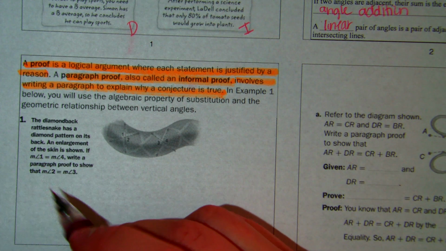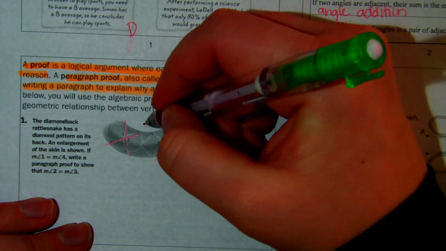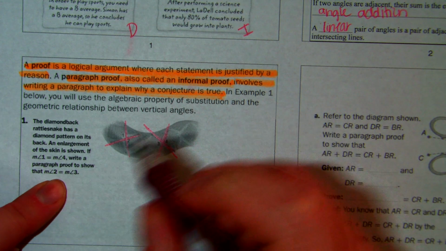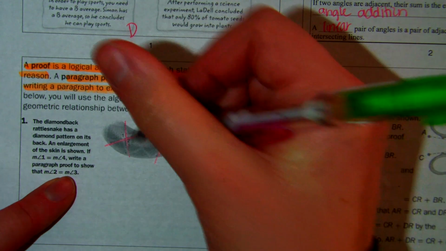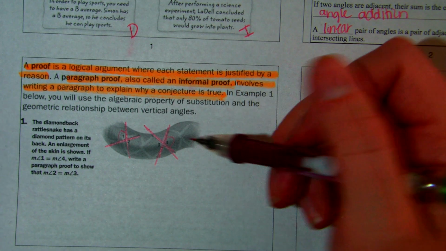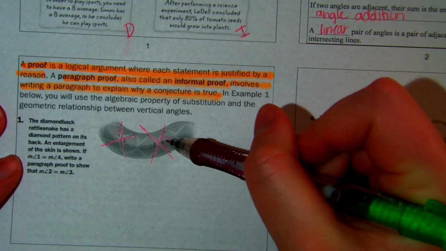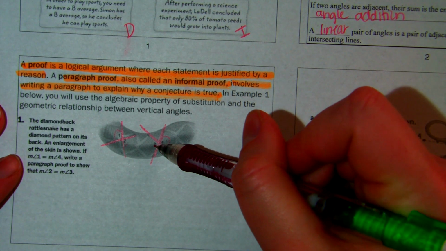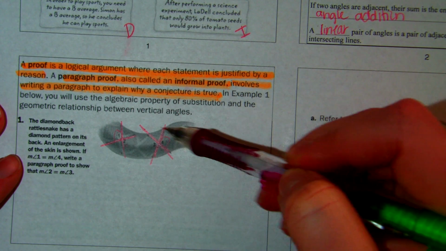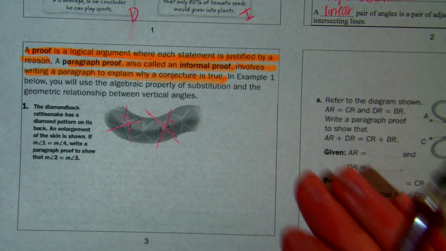If the measure of angle 1 equals the measure of angle 4, so 1 and 4 are equal, write a paragraph proof to show that the measure of angle 2 equals the measure of 3. So these 2 are equal. Well, what do we know about those? They're not on parallel lines, that doesn't help us. But 1 is vertical to 2, and 4 is vertical to 3. So if we can say that 1 equals 2 and 4 equals 3, then because 1 equals 4, 2 must equal 3. So we'll kind of write that out in our words here.